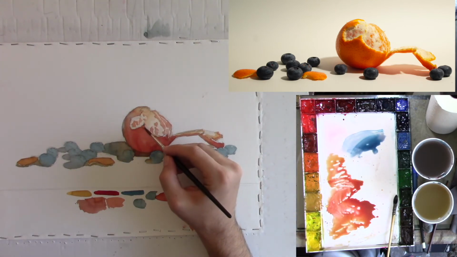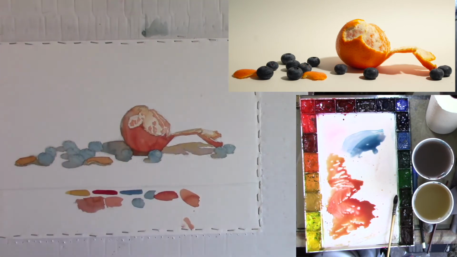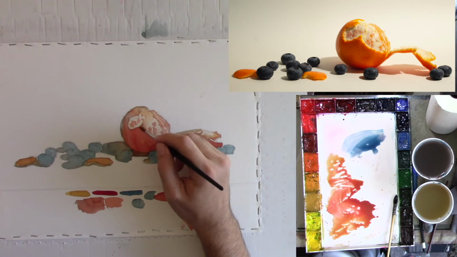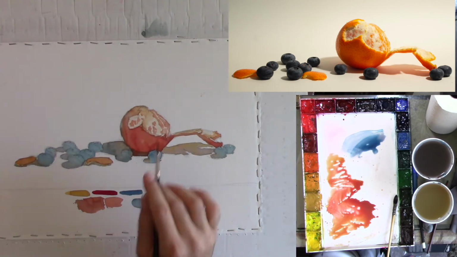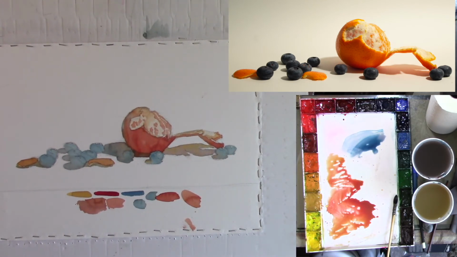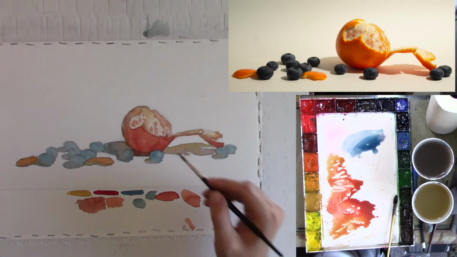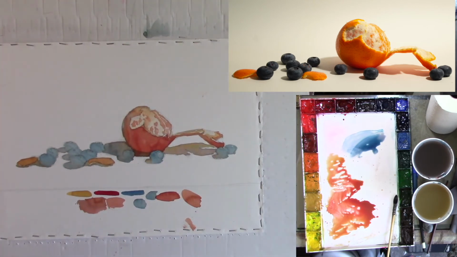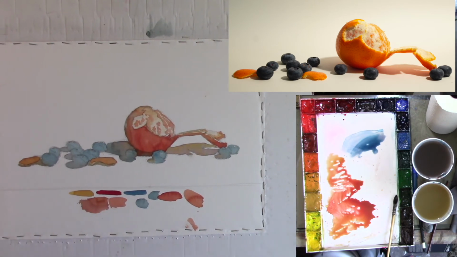And that point right there catches light and it's warmer. So I'm going to let that dry before I do anything else to it. And actually there's one little thing I do want to do. I'll let that dry. I'm going to go work into the blueberries. In fact, now that I have the orange out, I might come into here.